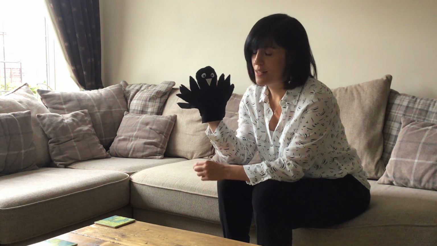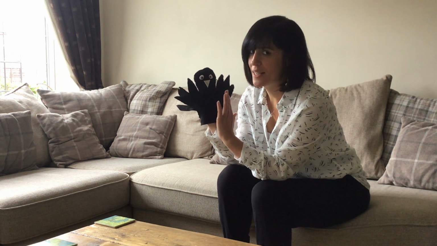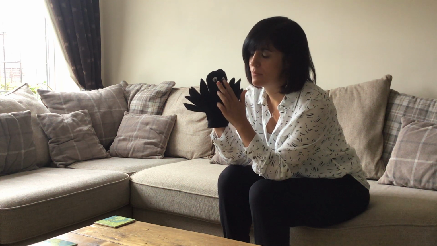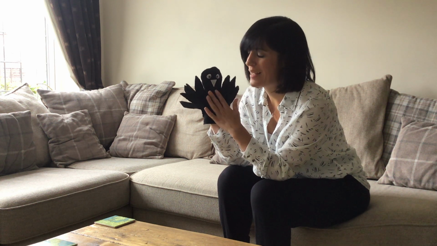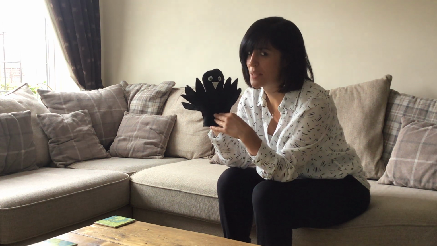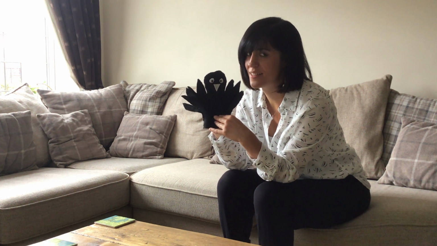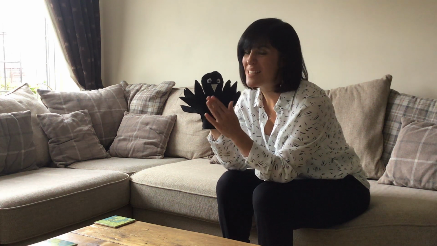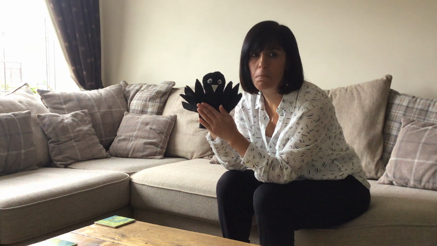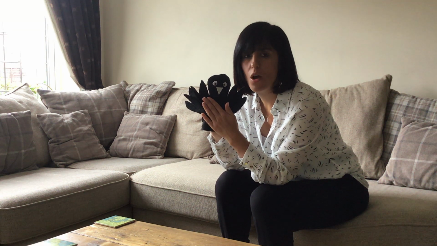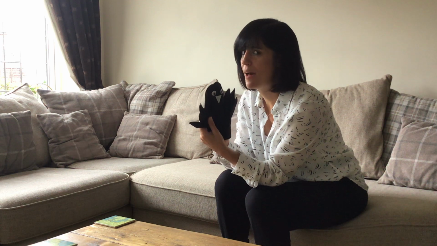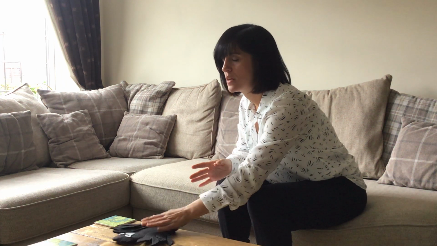This character has 2 wings and feathers, 2 eyes and a beak, and it's black. Can you guess which type of animal it is? That's right, it is a bird. This is actually a crow. So the crow is one of our main characters. Let's put the crow onto the table. Have a think if you know any stories with a crow in.